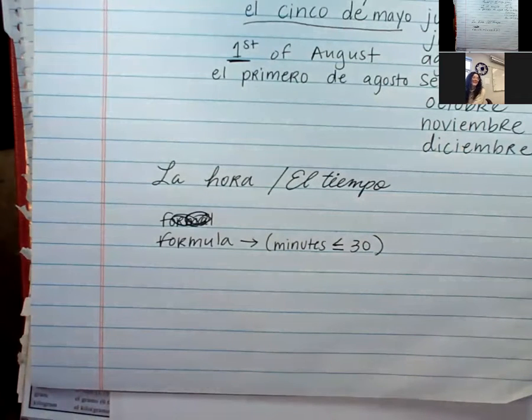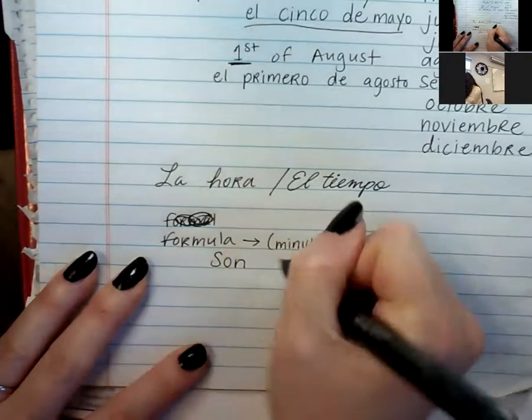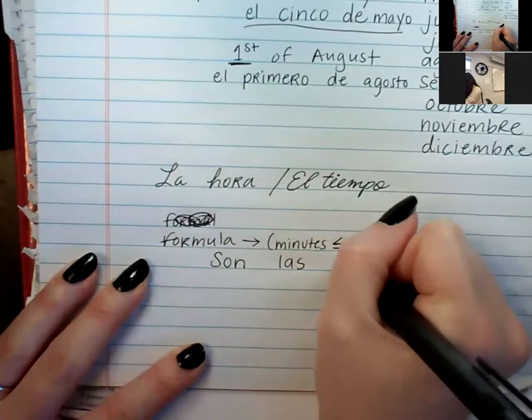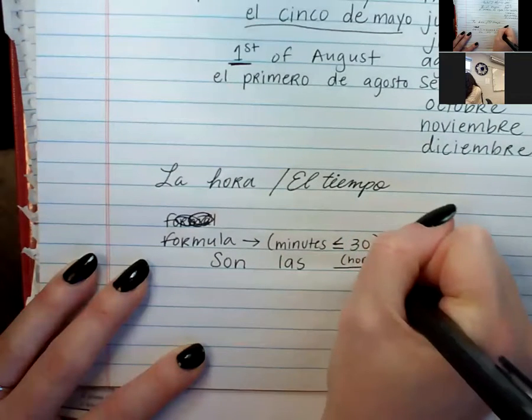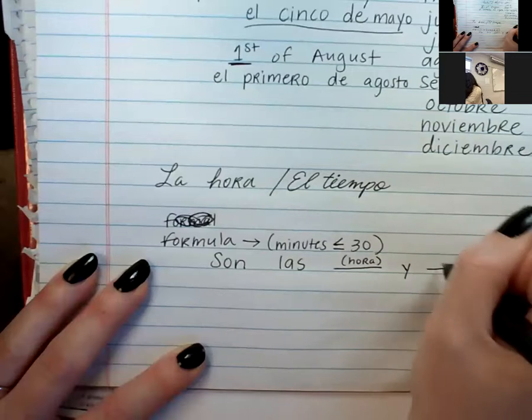It took me a minute. So this is the basic formula we are going to use. You're just going to say son las, and then you're going to put the hour, or the hora, y, minutos.